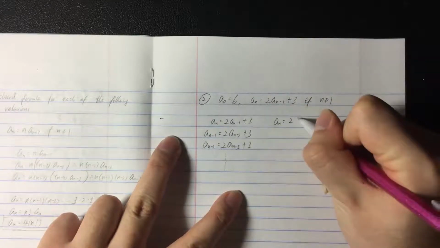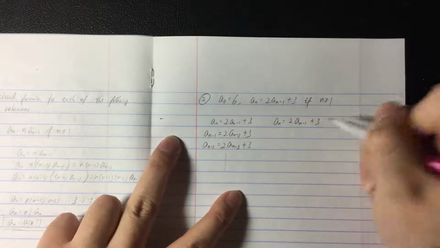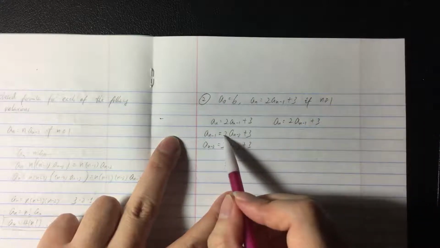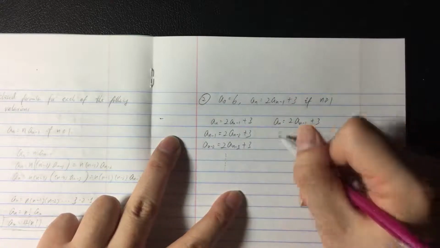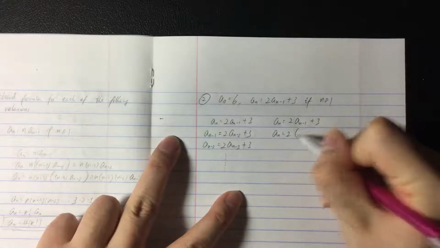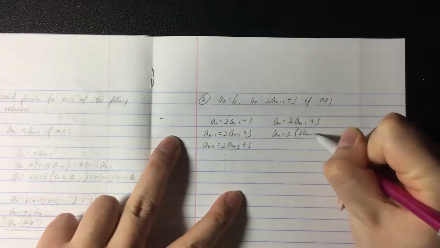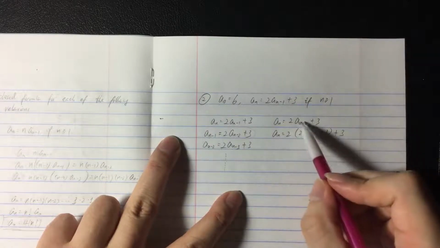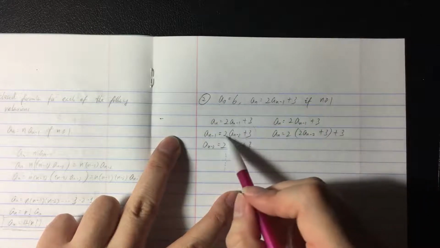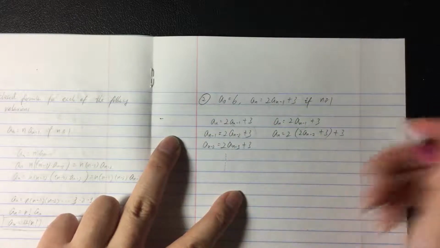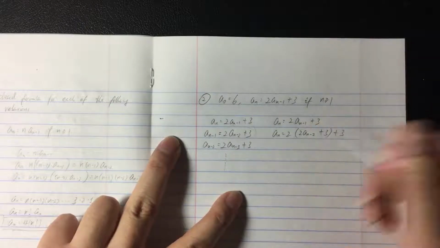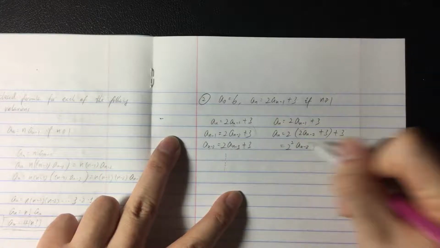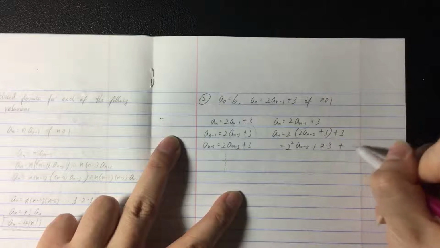A sub n is 2 times a sub n minus 1 plus 3. I can replace a sub n minus 1 with 2 times a sub n minus 2 plus 3. If I replace it, I have 2 times, 2 times a sub n minus 2 plus 3, plus 3. Then let's simplify. If I distribute 2, I get 2 squared a sub n minus 2 plus 2 times 3 plus 3.